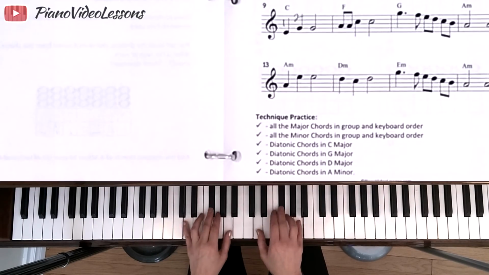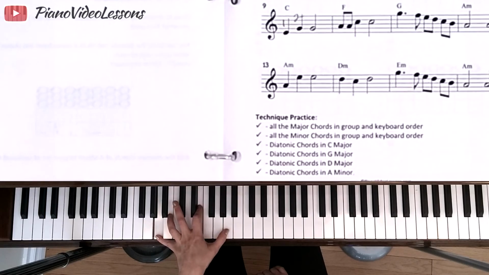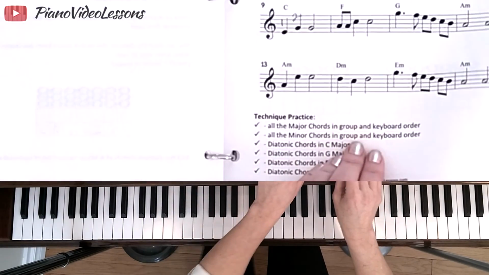So keep practicing all of those. You can shake them up and do them in your pa pa patterns. You can practice them in your 1-5-8 pattern. All of the different ways.